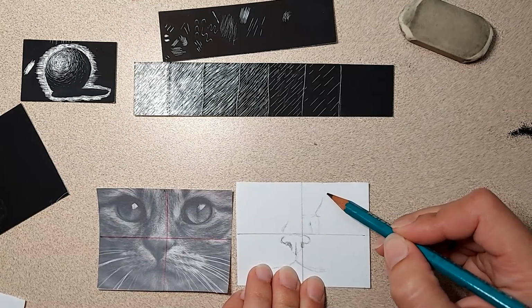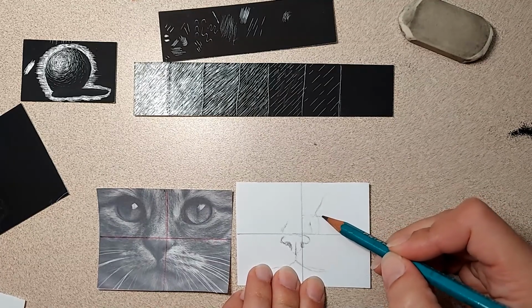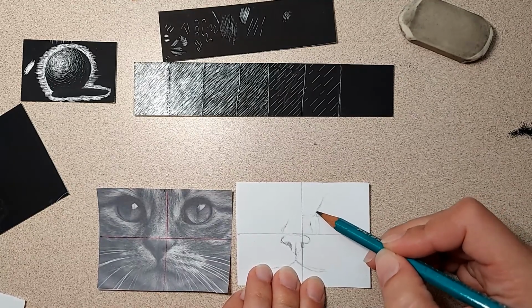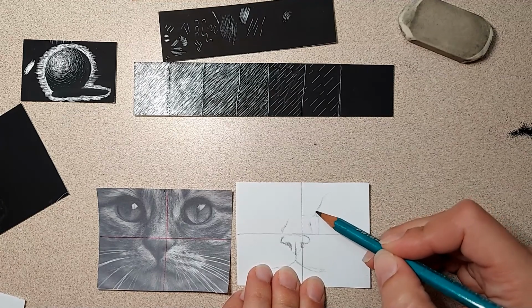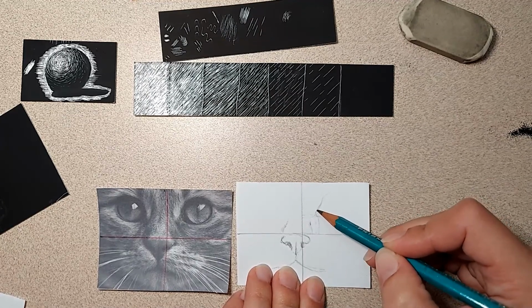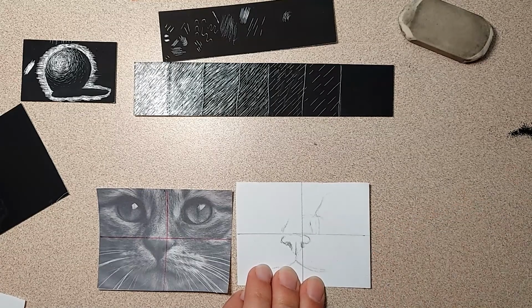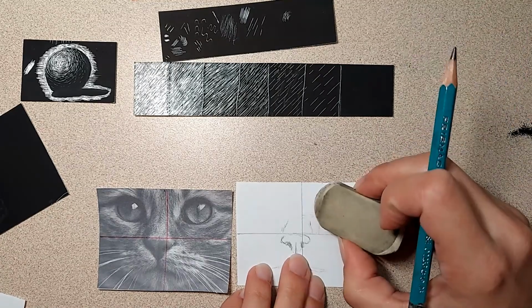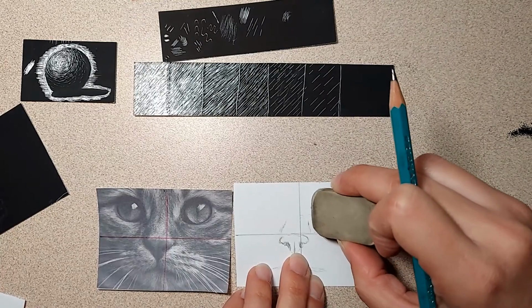Cat's eyes are very different from human eyes. They're so much more round. So automatically with an eye, I always try to create that little shape right there, but that's not really what it looks like on a cat. That's what it looks like on a human.